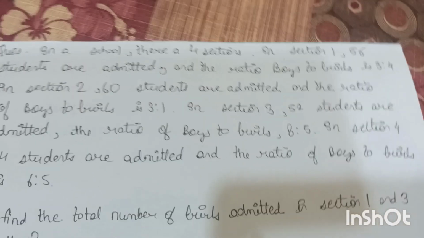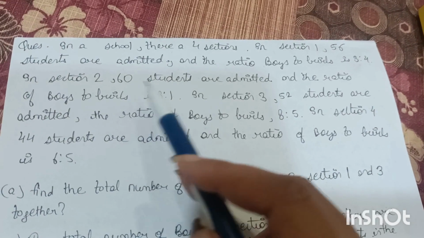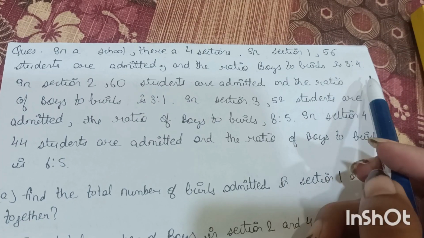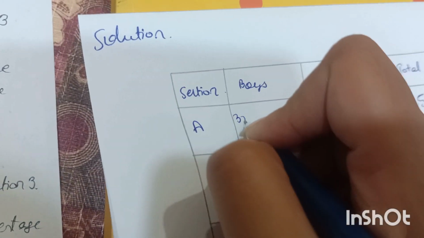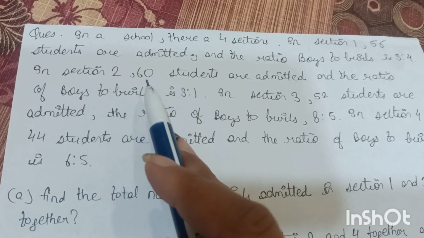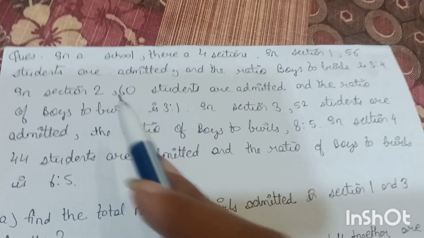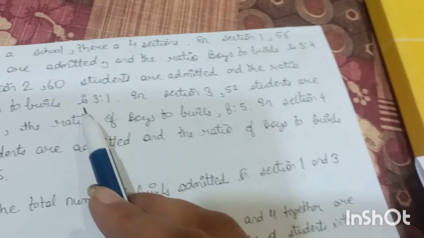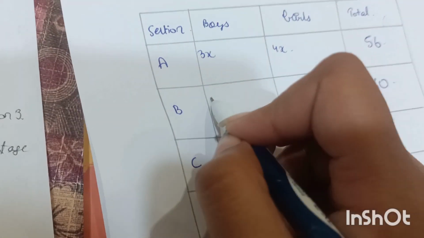Then the ratio of boys to girls is given as 3:4, so you can write it as 3x and 4x. Then the total in section 2 is given as 60. Then the ratio is given as 3:1, so 3y and y.